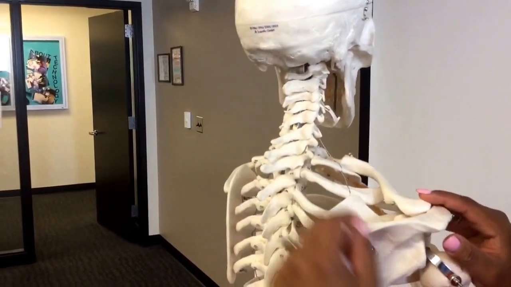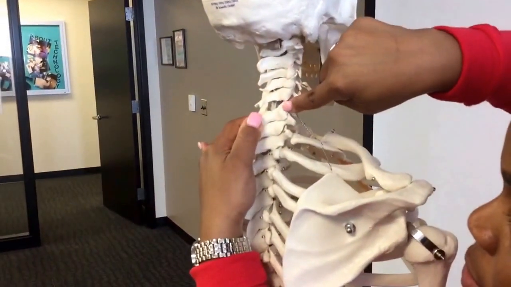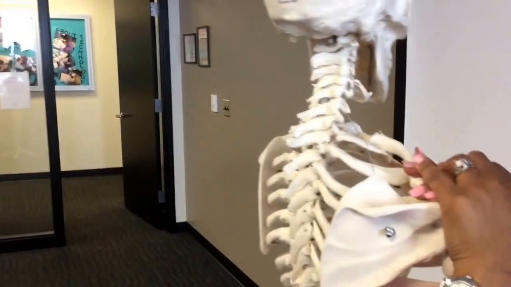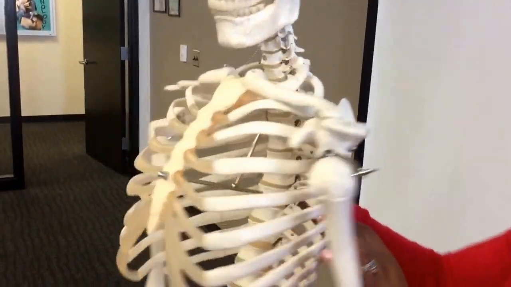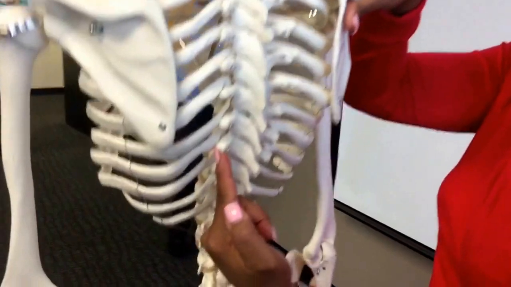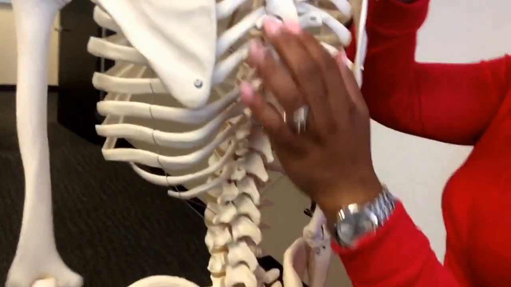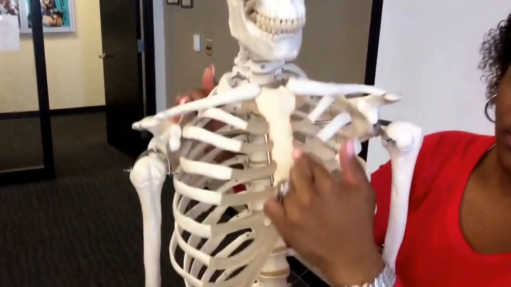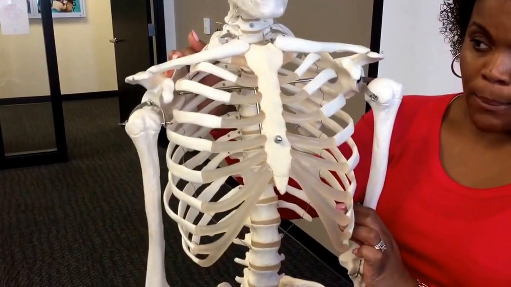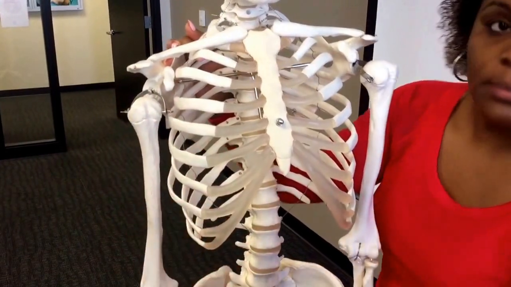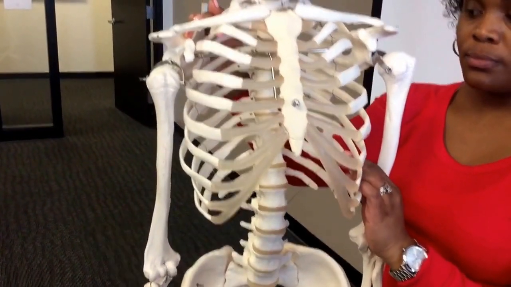Intervertebral facet: you can point to any one of those flat, smooth surfaces on any one of these vertebrae. Costovertebral joint can be indicated right here, and also right here. The sternocostal joints are here and here. The costochondral joints are here, and on this side, here. Okay, so those are the joints.